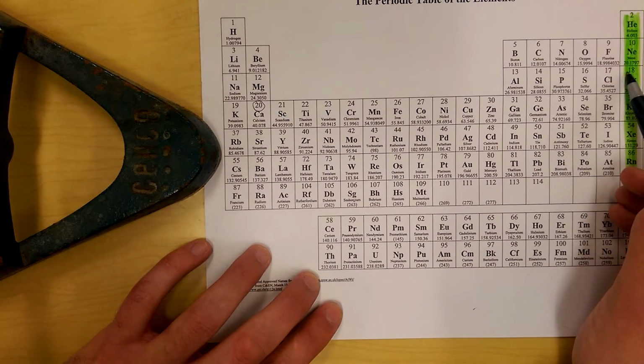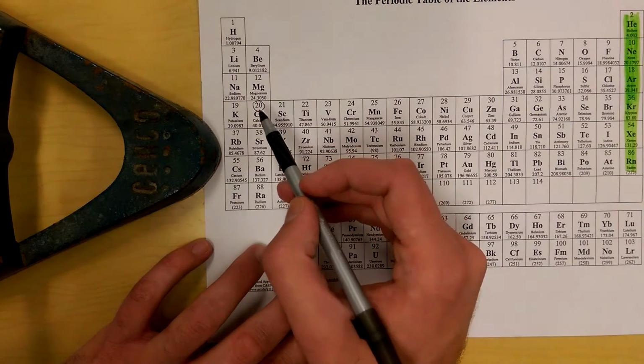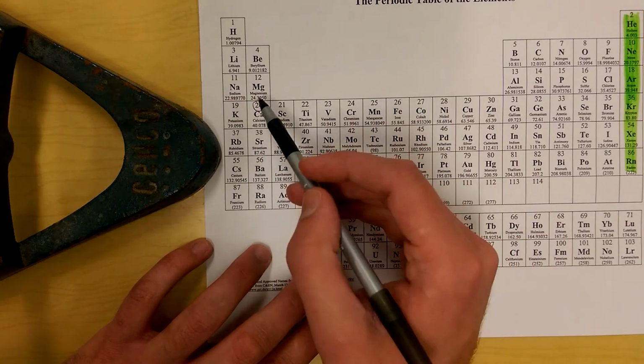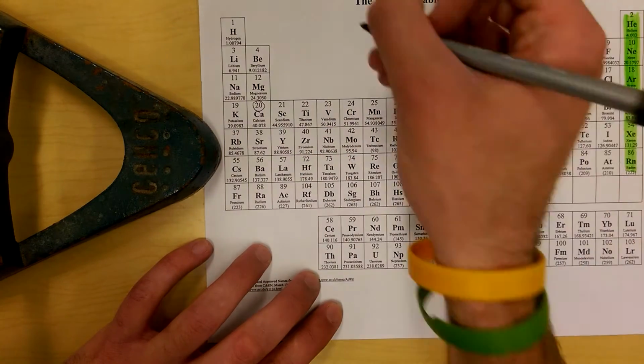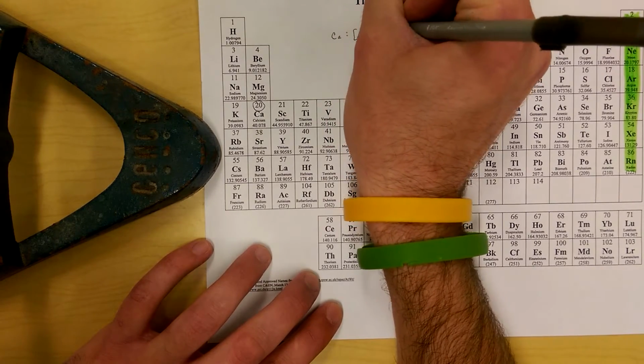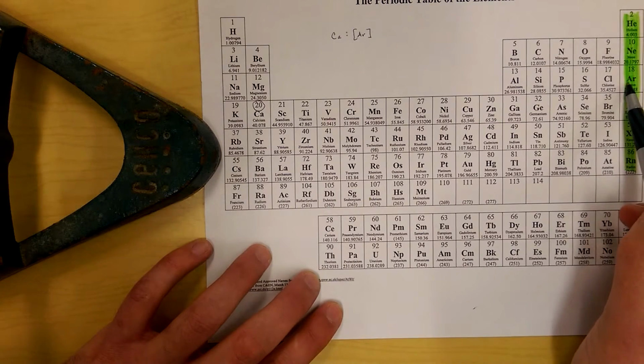So noble gas electron configuration really is saying that we have that noble gas electron configuration plus a couple of extra things. So again, we're writing the noble gas electron configuration for calcium over here. We know that calcium has the electron configuration of argon plus something extra. If we're in argon here, we're trying to get to calcium.